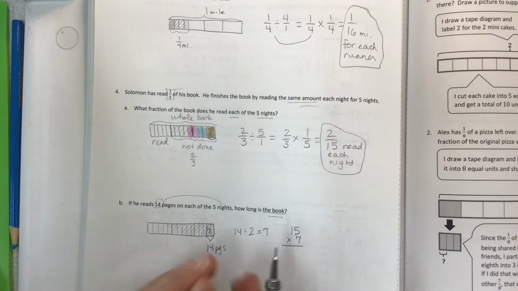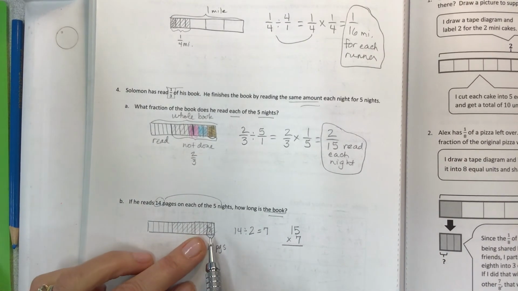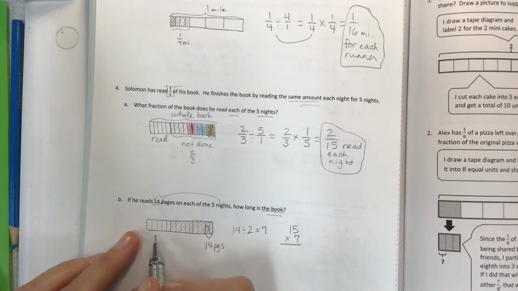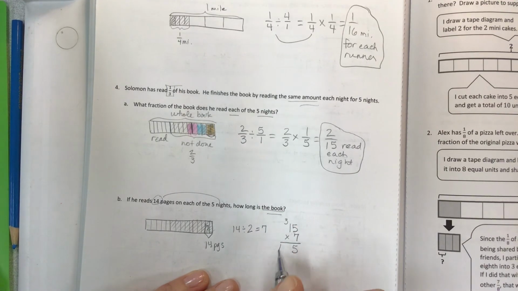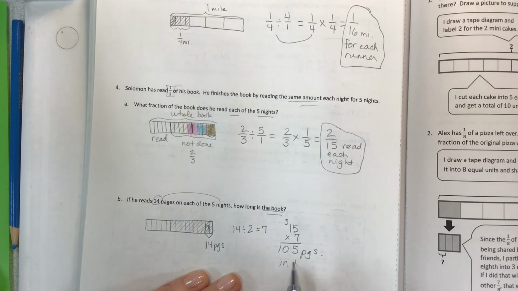If you split it in half, then you can have the size of each one. You don't have to do it this way. You could do 14 and then count out all the pieces, but this just seems easier to me. 7 times 5 is 35, and then 7, 8, 9, 10. 105 pages in the book. There you go.